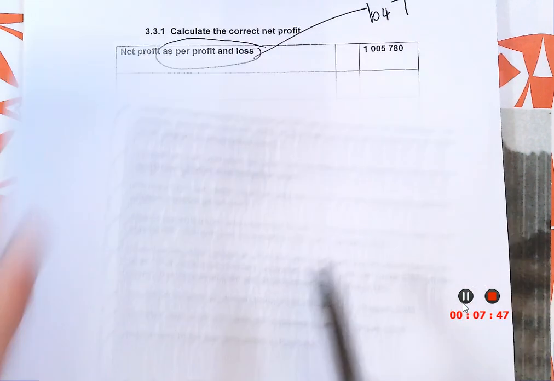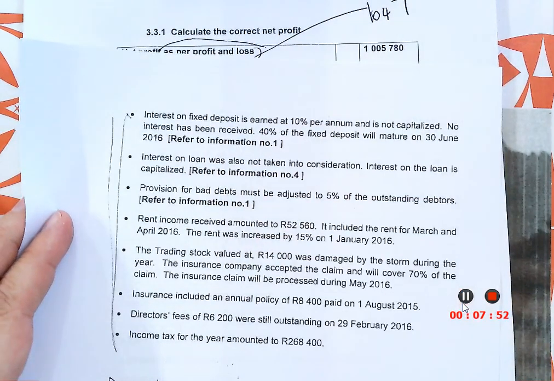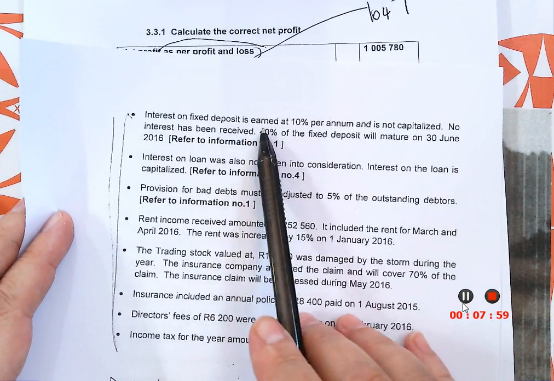Now they say the following things were not taken into account. So we need to fix the profit. Interest on fixed deposit is earned.